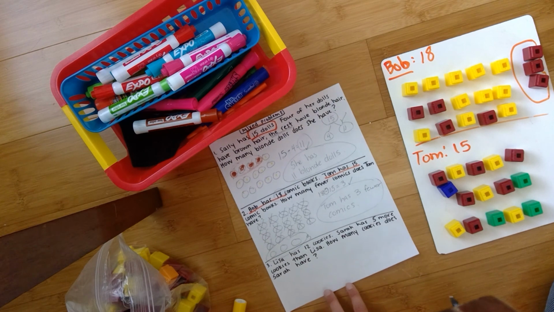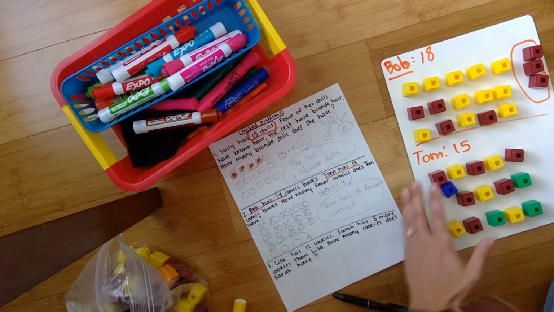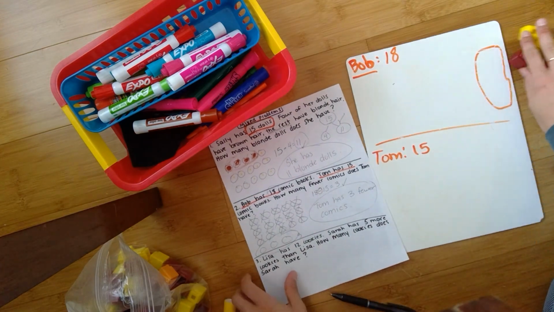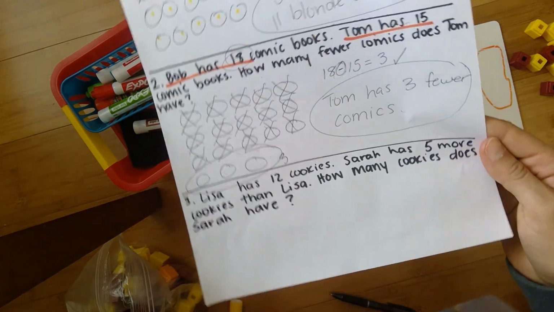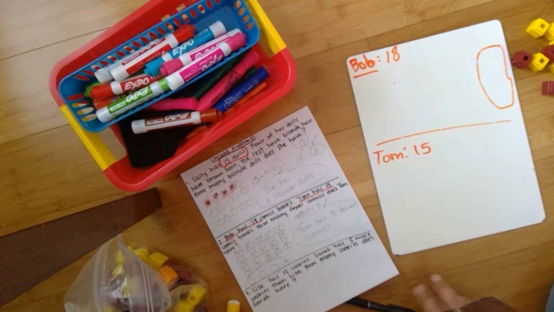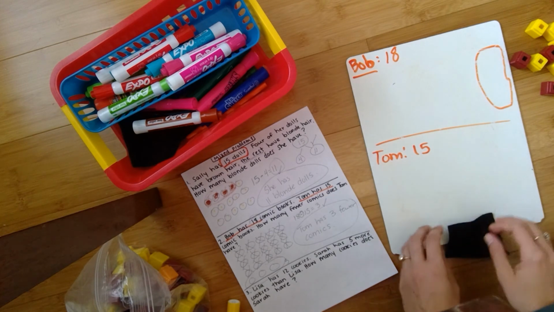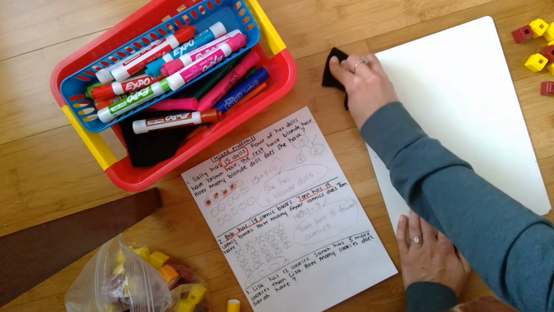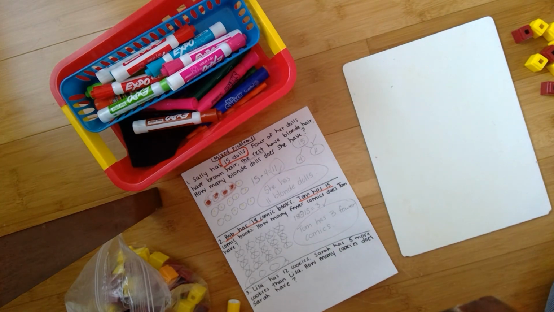All right, let's go to the last one. Lisa has 12 cookies. Sarah has 5 more cookies than Lisa. How many cookies does Sarah have? Alrighty, are we doing a part whole or are we comparing? We're comparing. So, Lisa has 12 cookies.